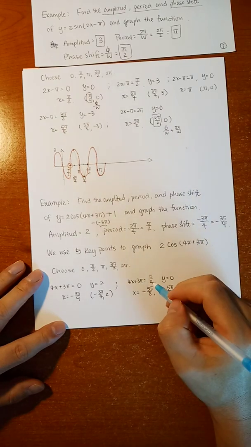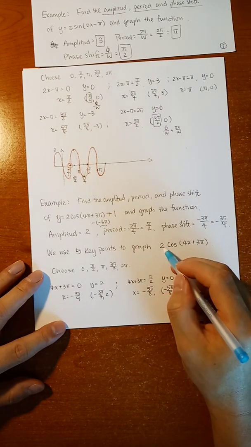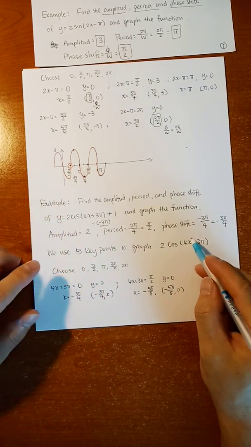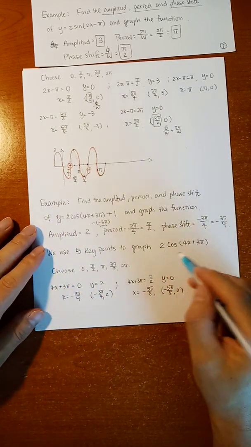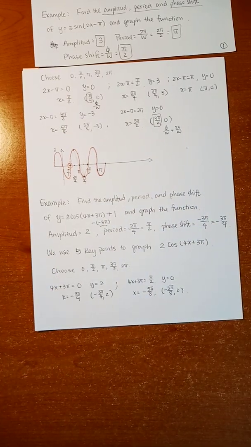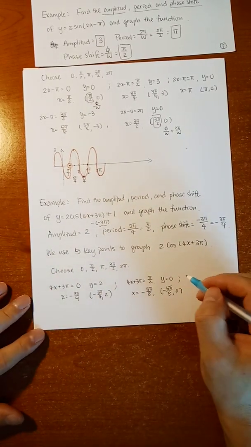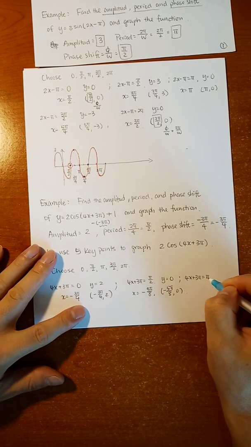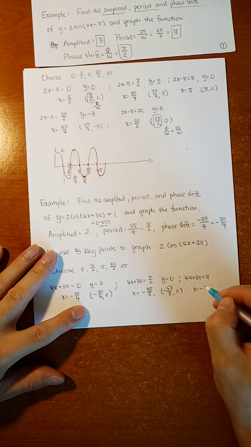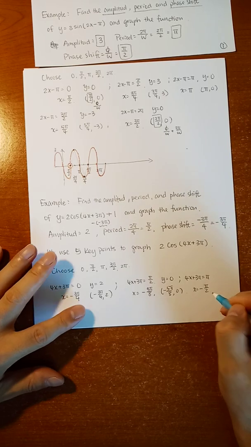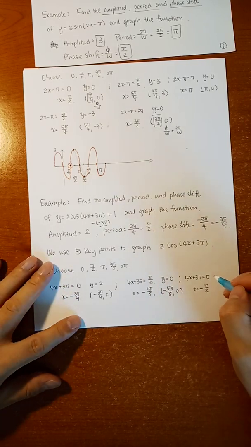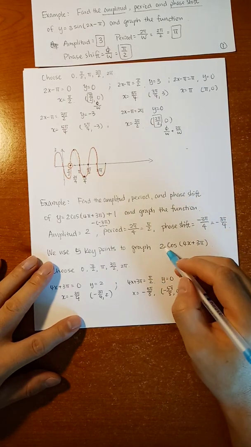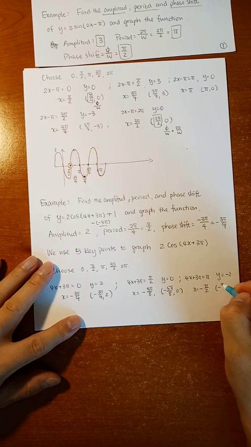When this input is pi over 2, cosine pi over 2 is 0, times 2 is still 0. This y is not the original y, it's just the value of this function. And we continue. We let 4x plus 3 pi equal to pi. Then x is equal to negative pi over 2. And in this case, y: cosine pi is negative 1 times 2 is negative 2.